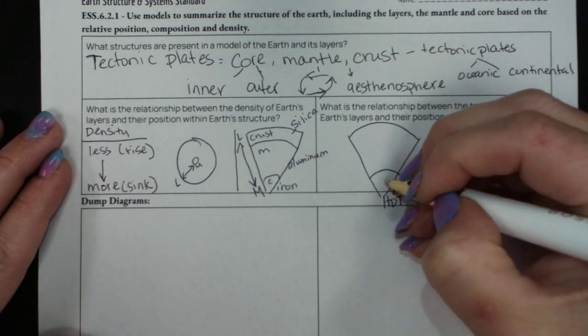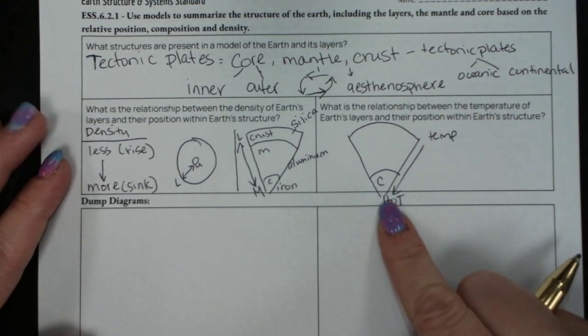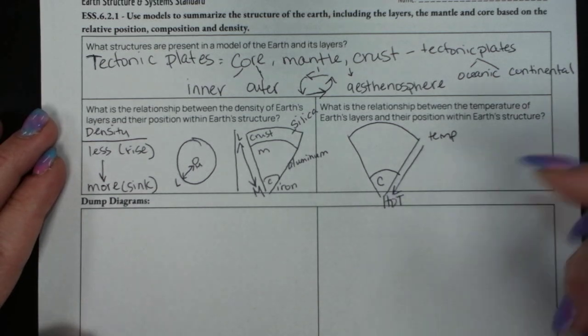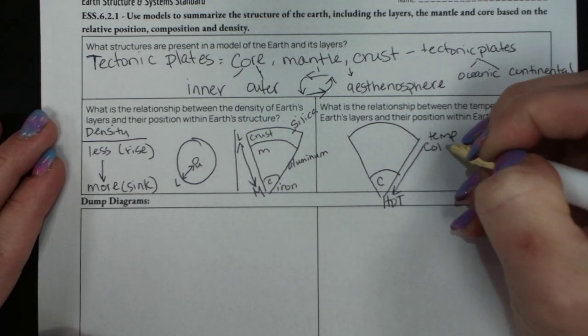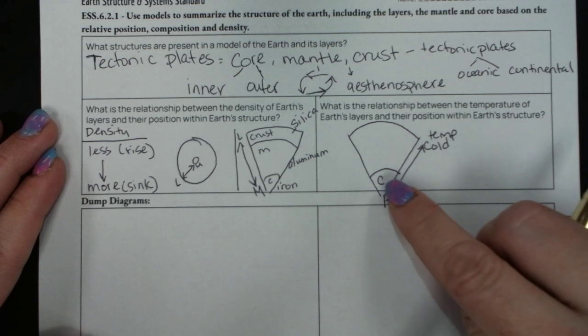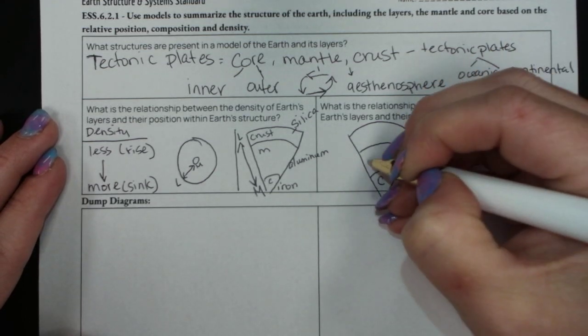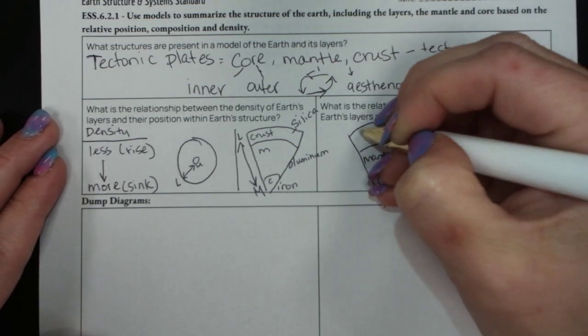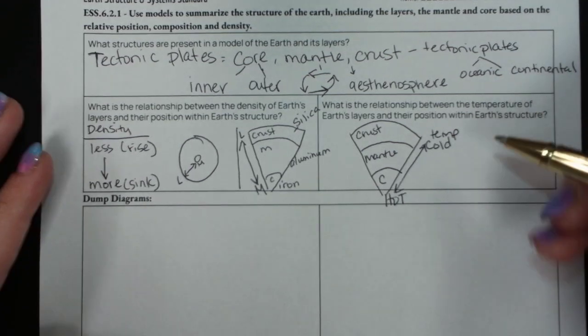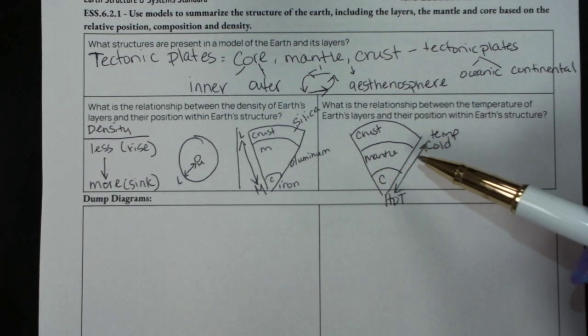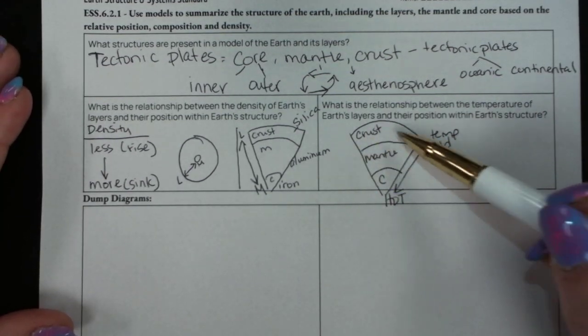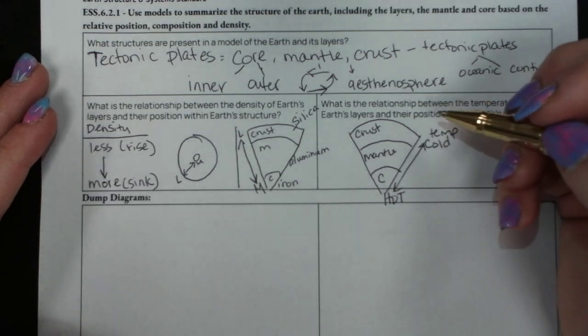There's a whole lot of pressure. The core is extremely hot. And then as you go towards the surface, you have your mantle and then your crust. And these are not to scale. I'm trying to do this pretty quickly. The crust is much, much thinner.